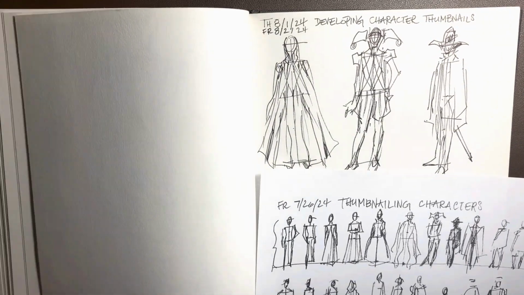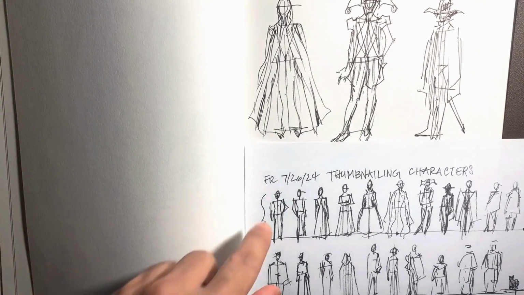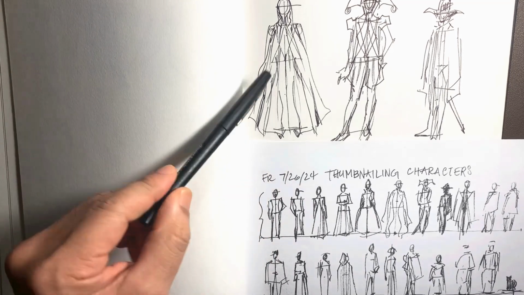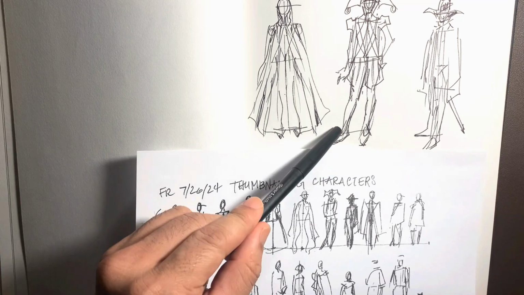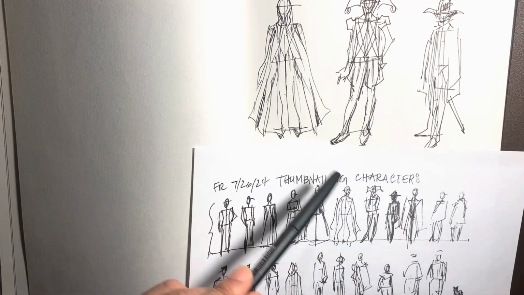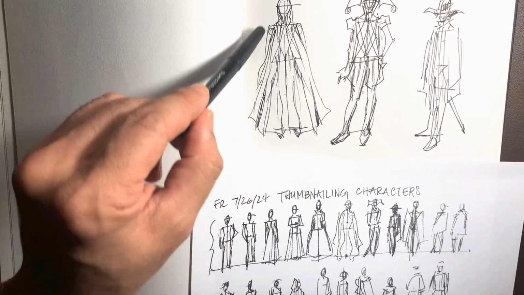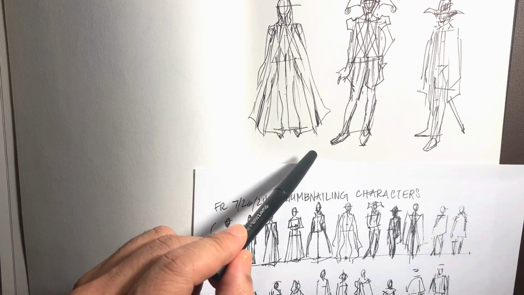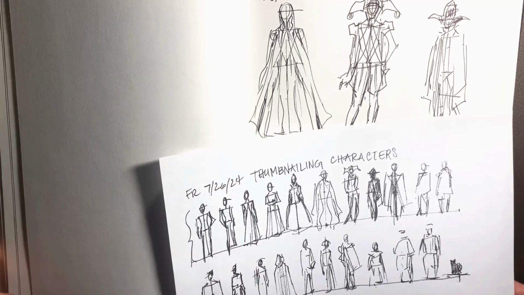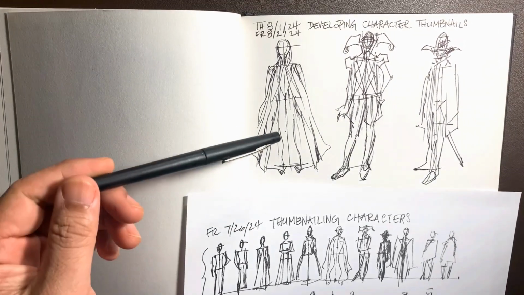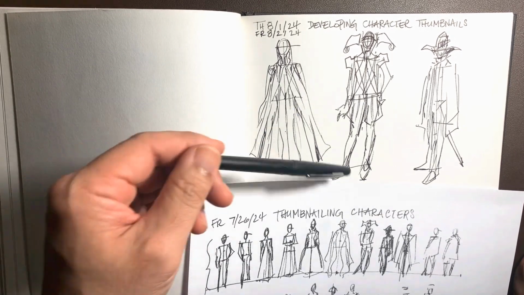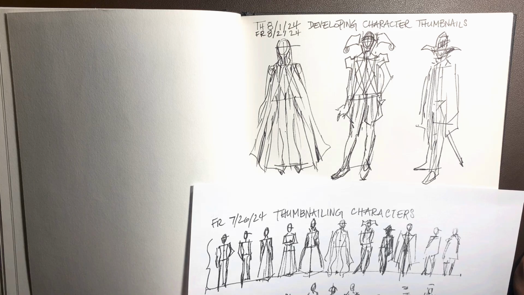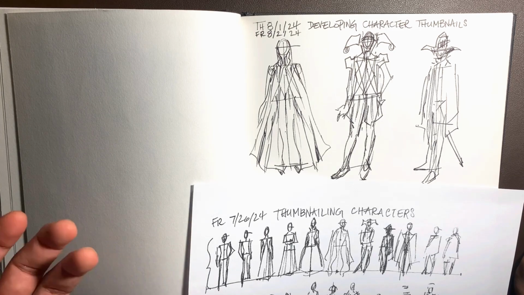But just to start off with, this, I just basically went off of these thumbnails here, and this is to show you that it's good to still keep it pretty loose, almost like a thumbnail but bigger, before really committing.